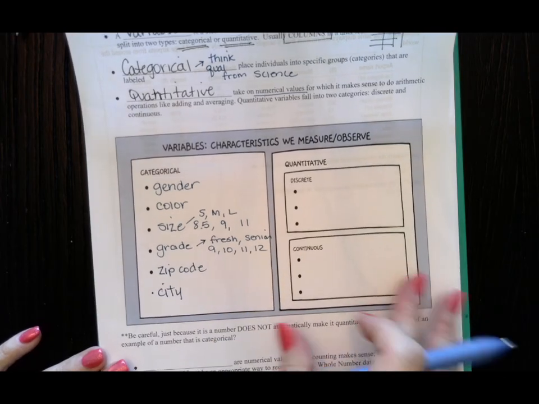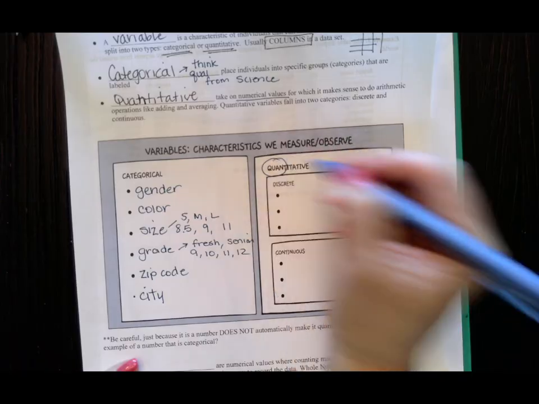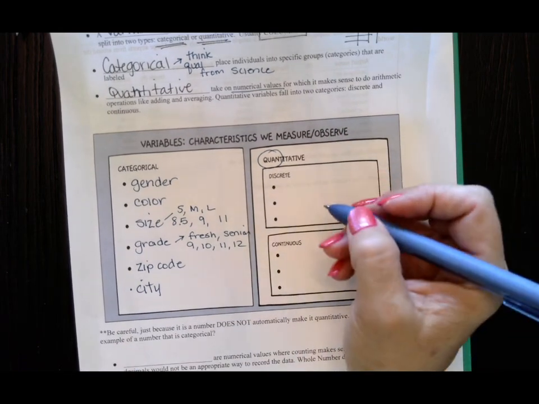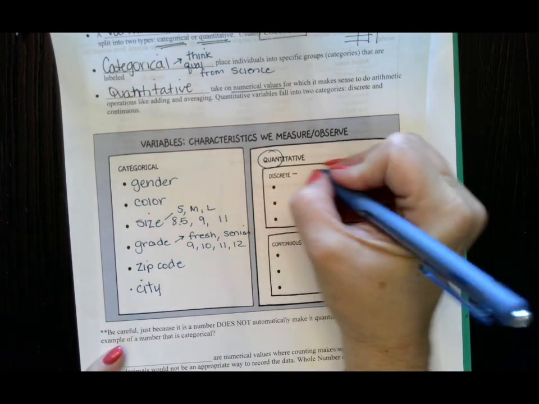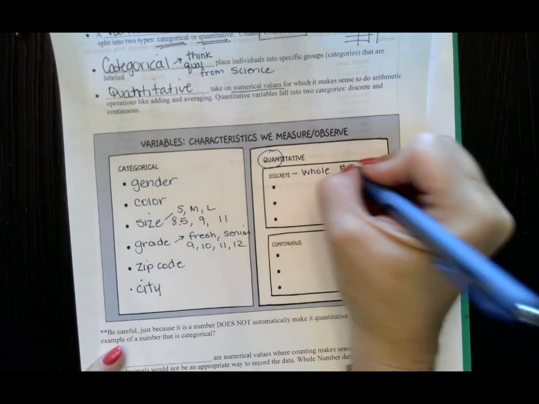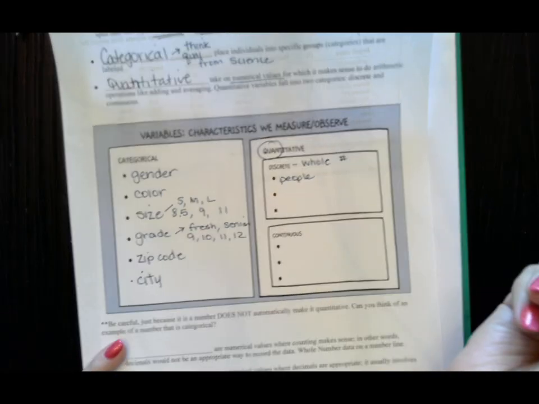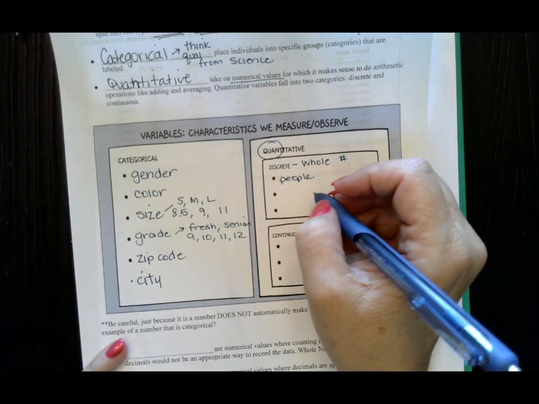Okay, now we have quantitative. And remember, quantitative is quantity, so this is a number. And first we're going to have discrete. And our discrete quantitative variables are going to be whole numbers. And so our whole numbers could be things like people. We're not going to have a fraction of a person. It could be something like blood pressure, for example.